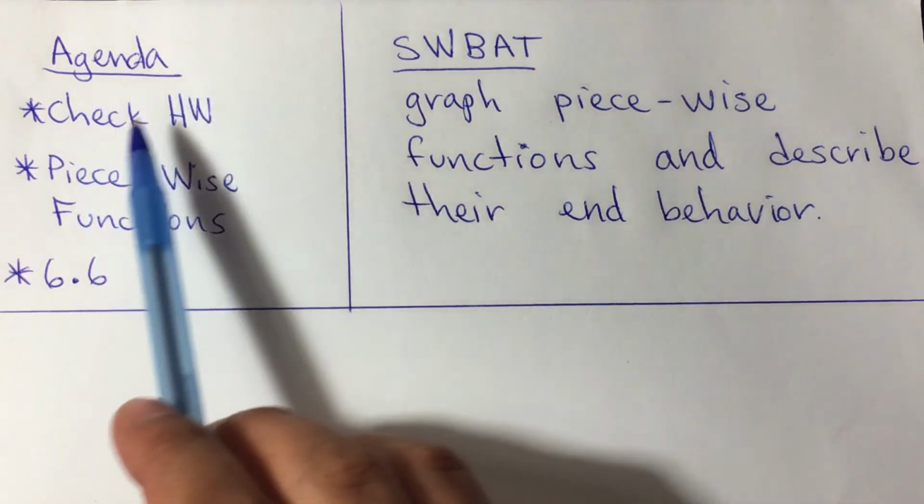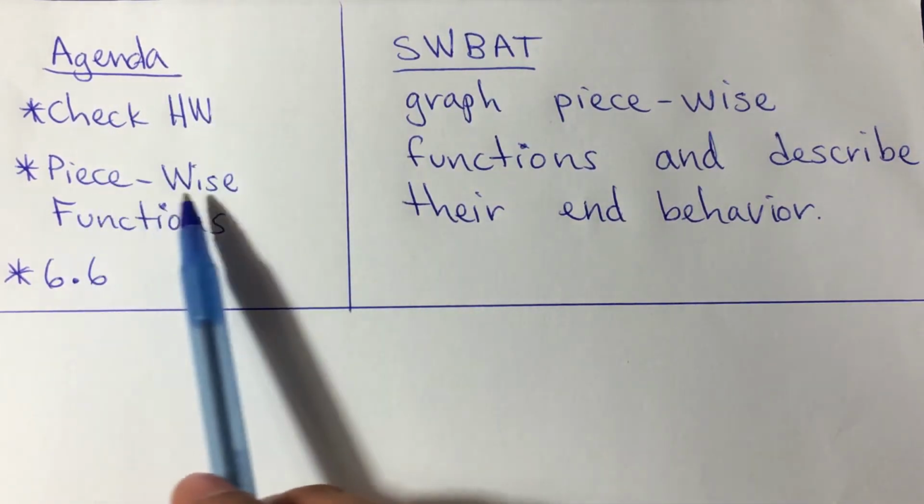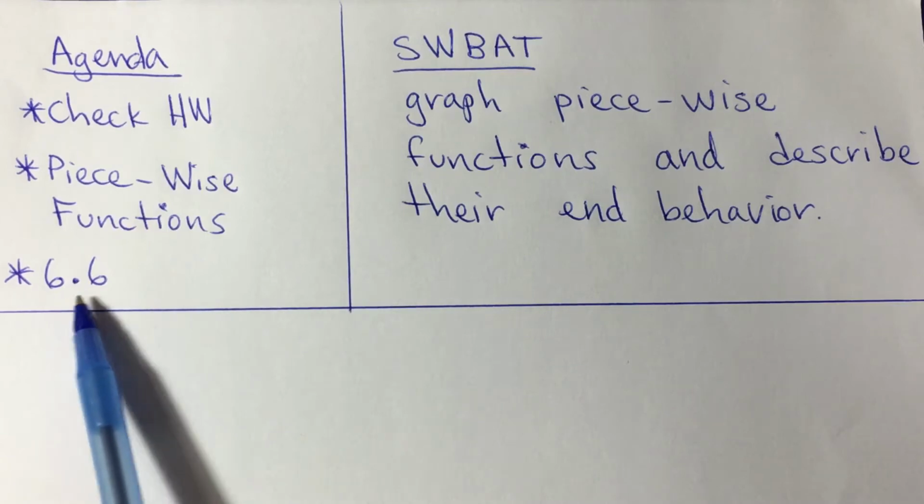Hello students, today's agenda is to check homework. We'll be learning about piecewise functions and you will be able to do 6.6.